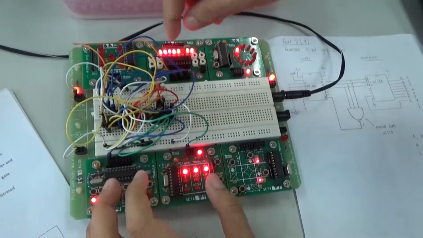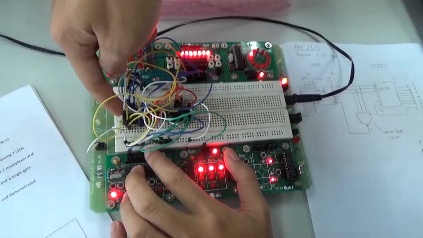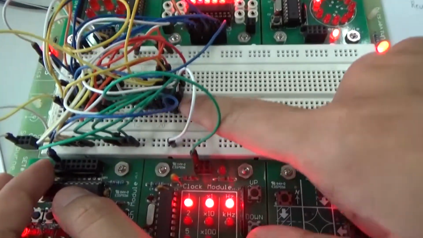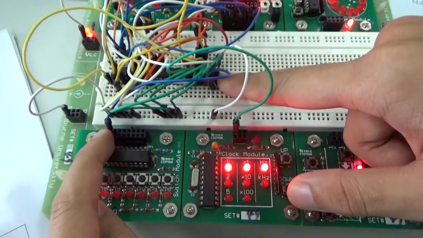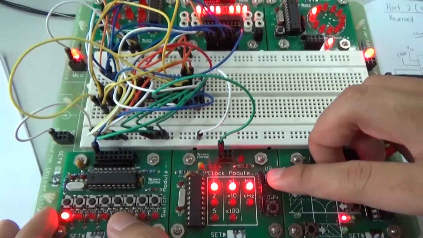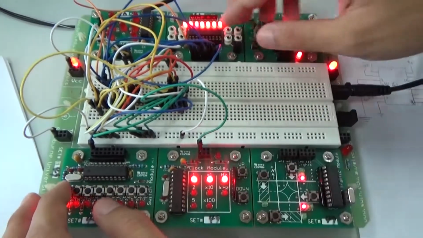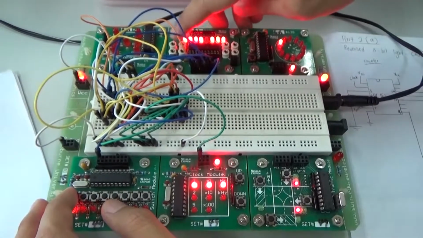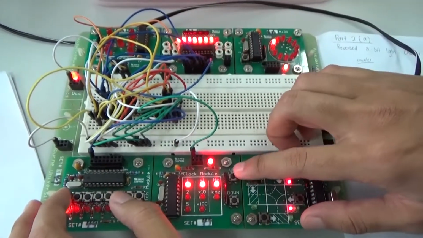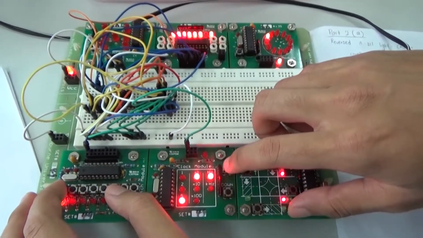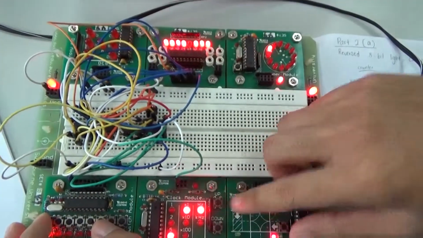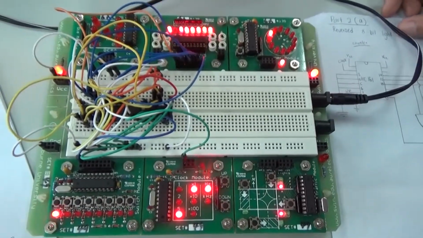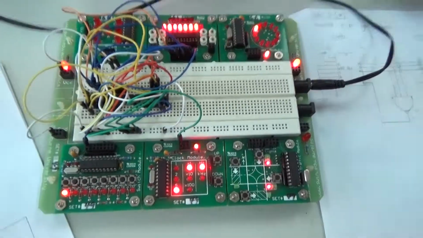So this here is a multiplexer which is connected to the LED module, and the counter is connected to the clock and switch module. The switch module is used to count 000, 001 and so on to reverse the 8-bit light chaser, and the clock module is used to speed up the frequency of the on and off of the light. So this is for answering part 2A, the reverse 8-bit light chaser. Thank you.